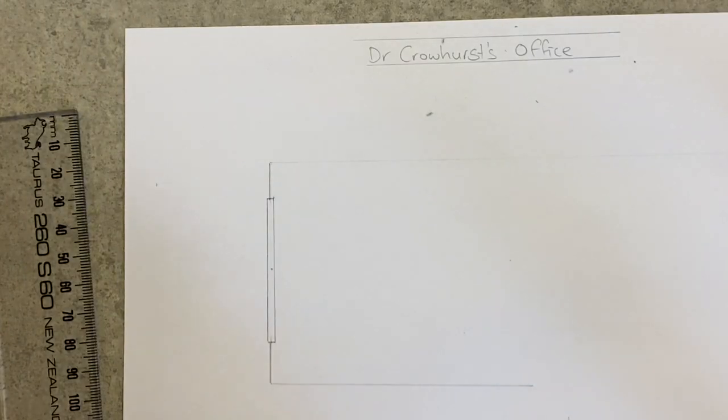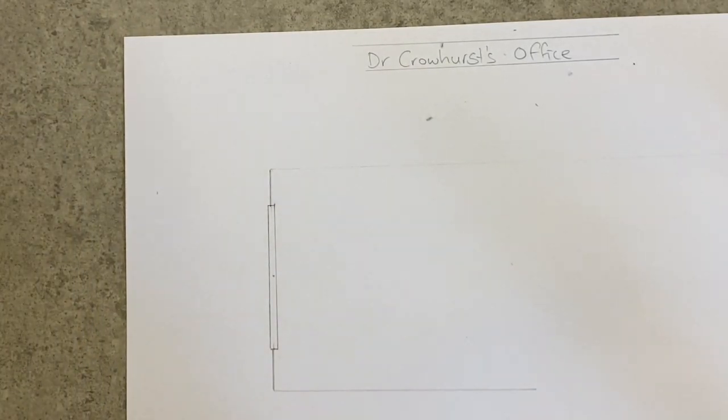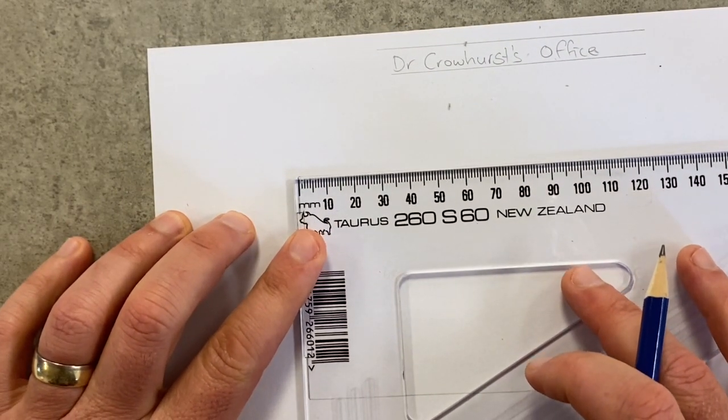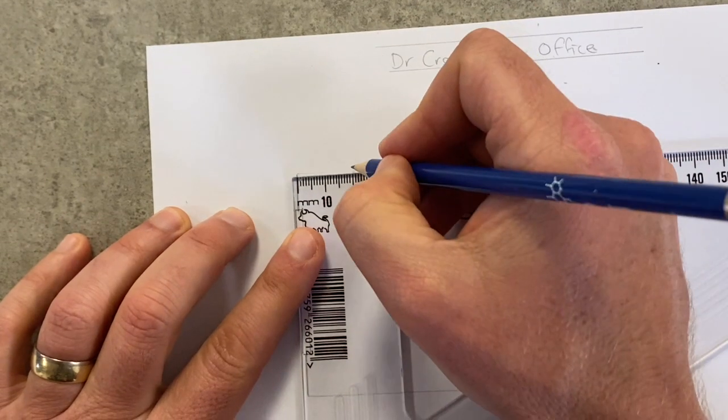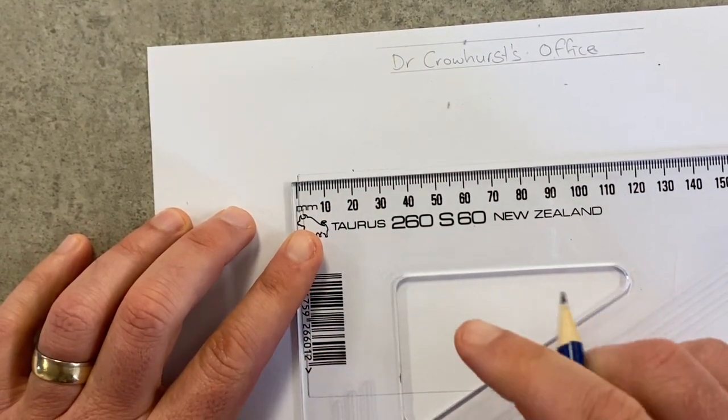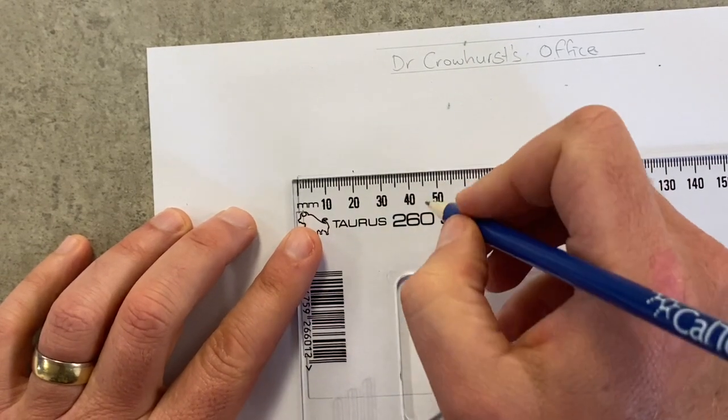Okay, and then the next window isn't actually centered on the wall, which is interesting. It's about 2 centimeters from the side of the wall. So what I'll do is mark, that's the end of the window there, and then it's 3 centimeters long.